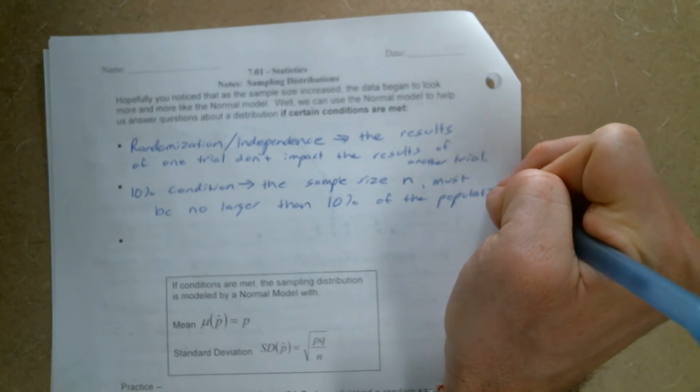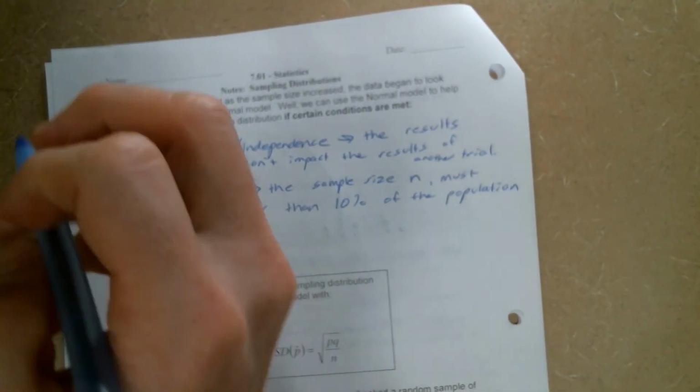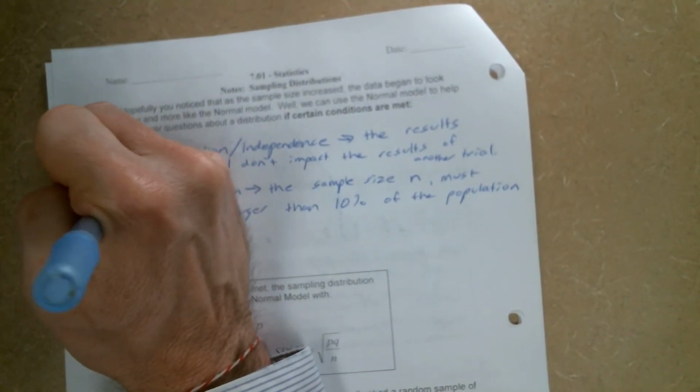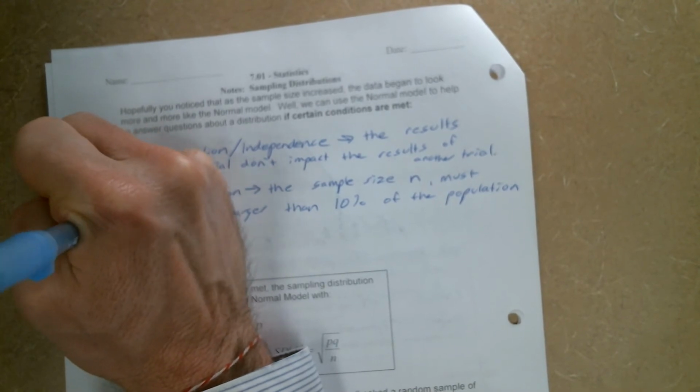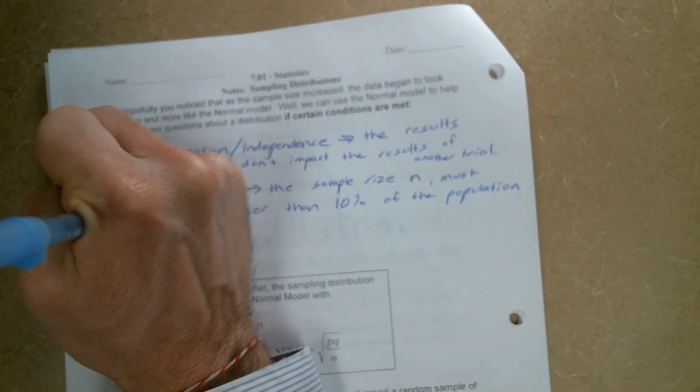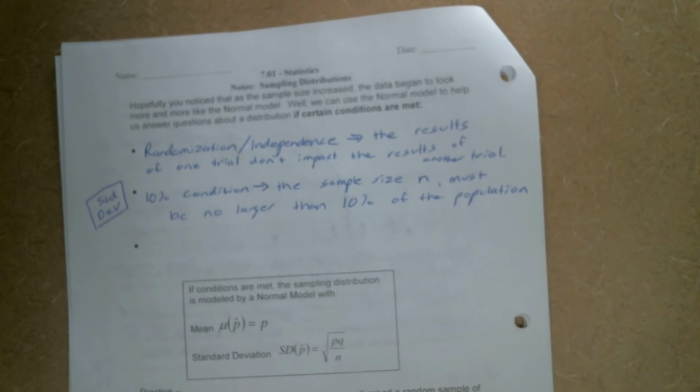This condition is going to be important to us when we're trying to calculate the standard deviation of a sampling distribution. So this condition directly relates to the standard deviation.